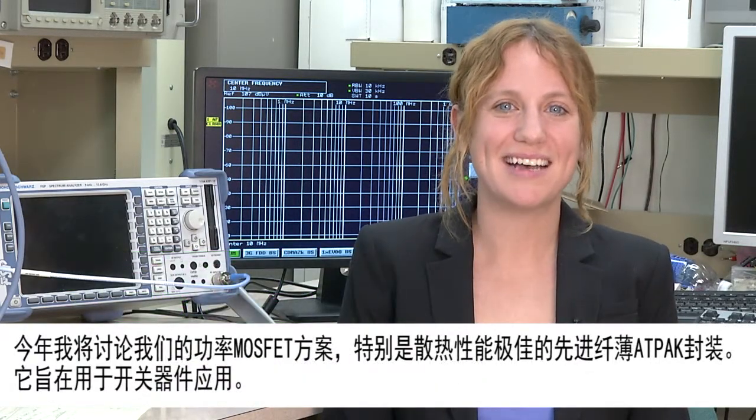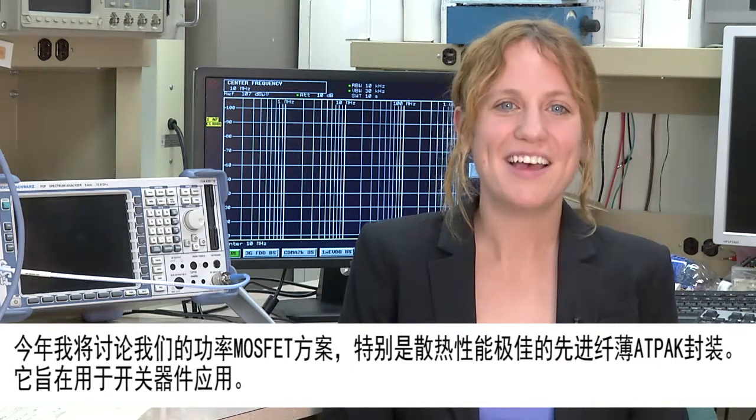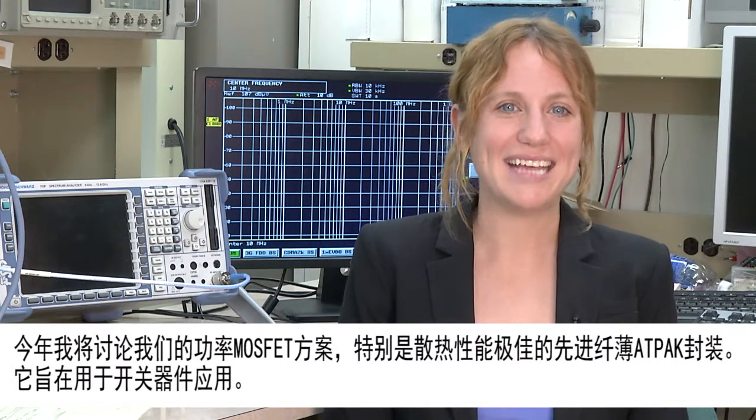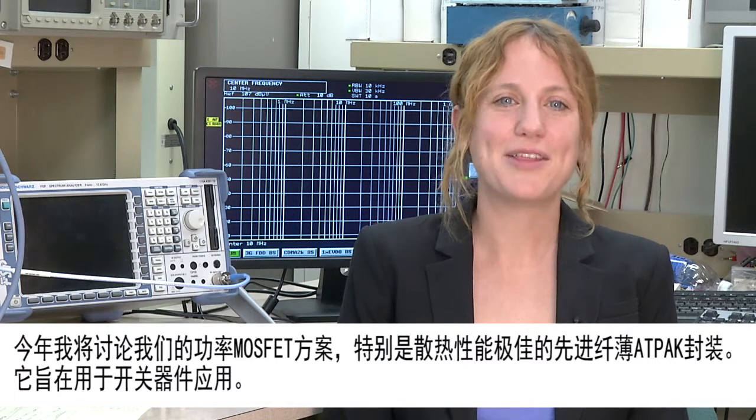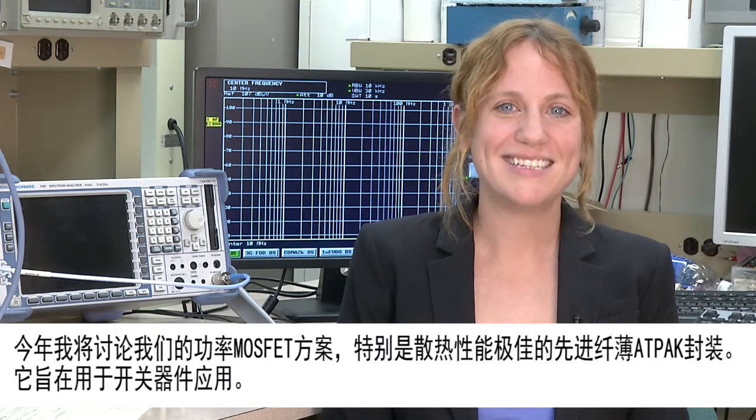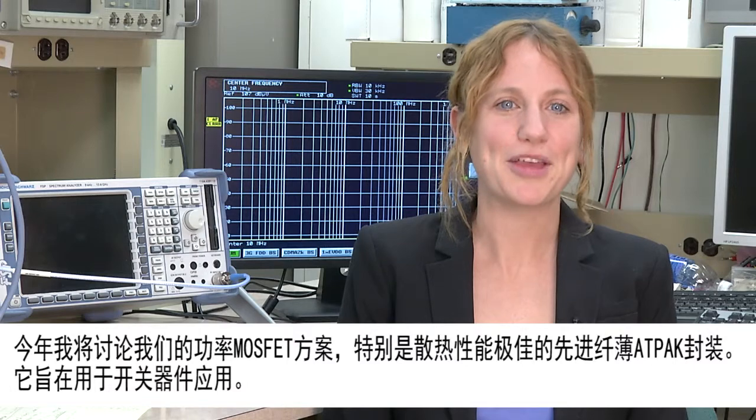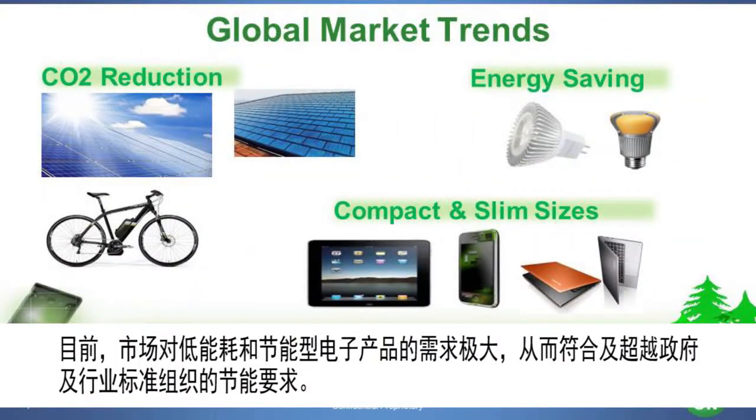Today, we would like to discuss our power MOSFET solutions, and especially the advanced thin Atpak package, which has excellent thermal performance. It is intended for use in switching device applications. Currently, there is a great demand for low power consumption and energy-saving electronic products to meet and exceed the energy savings requirements from governmental and industry standards organizations. The power MOSFET has become the standard choice as the main switching device due to low switching losses.